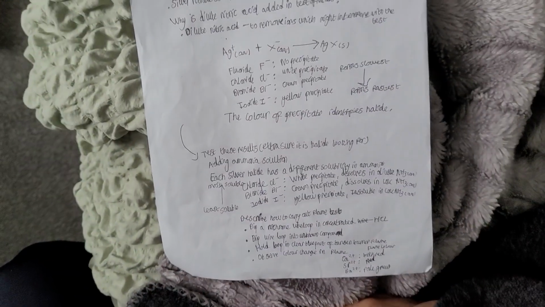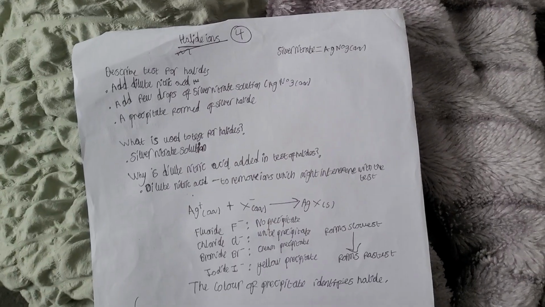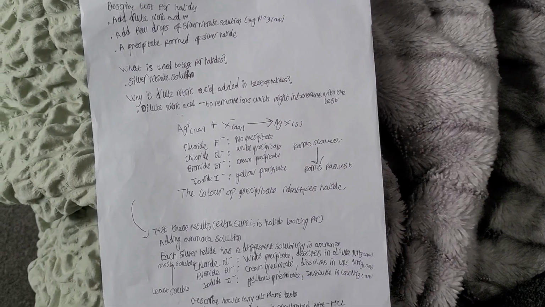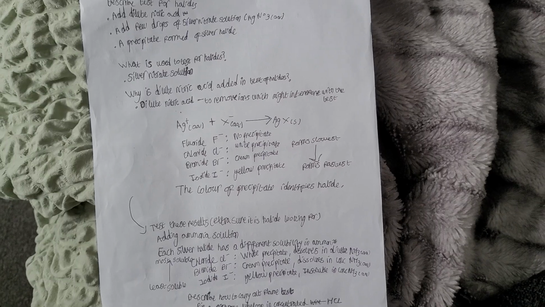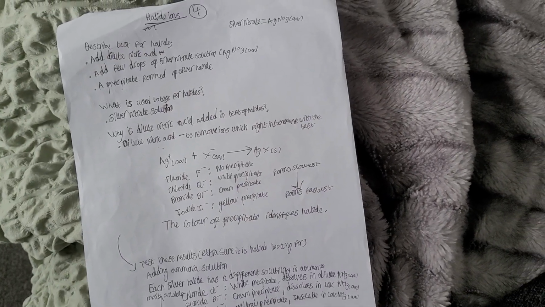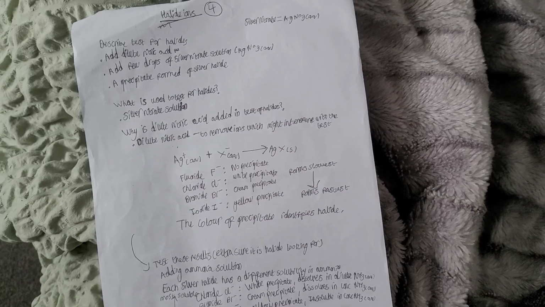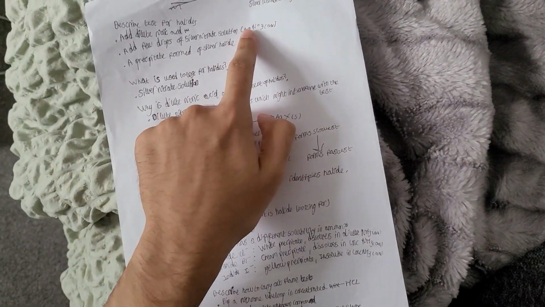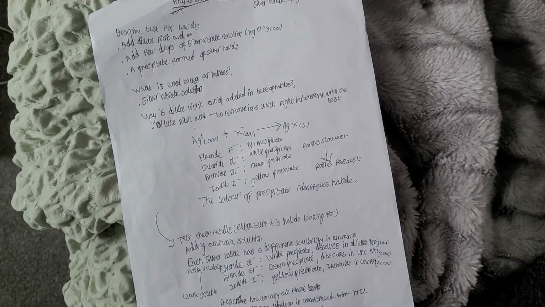Halide ions. So, describe the test for halides. Well, we want to add dilute nitric acid, then we want to add a few drops of silver nitrate solution, AgNO3 aqueous, and a precipitate of silver halide forms. So pretty simple: add dilute nitric acid, add a few drops of silver nitrate solution, AgNO3 aqueous, and a precipitate of the silver halide forms.